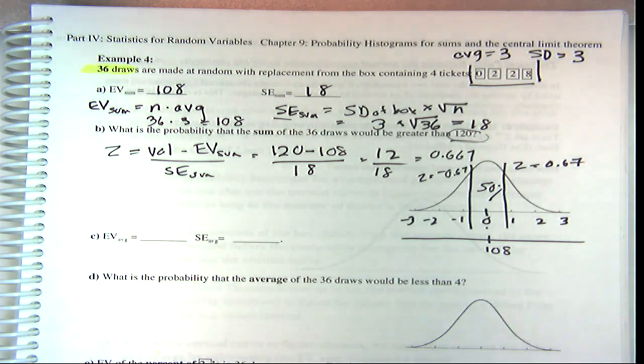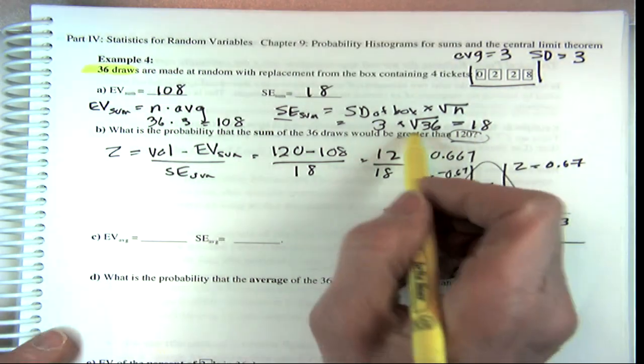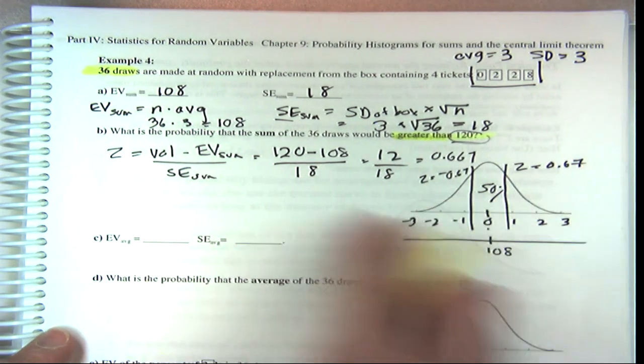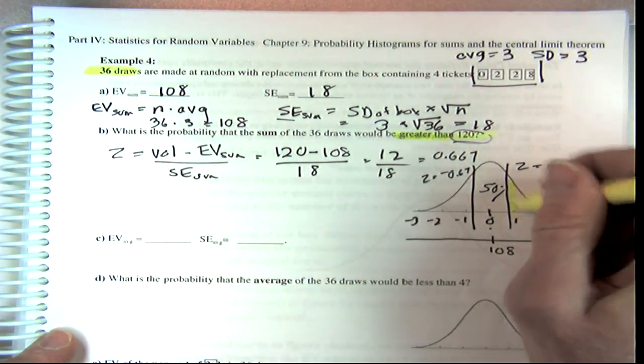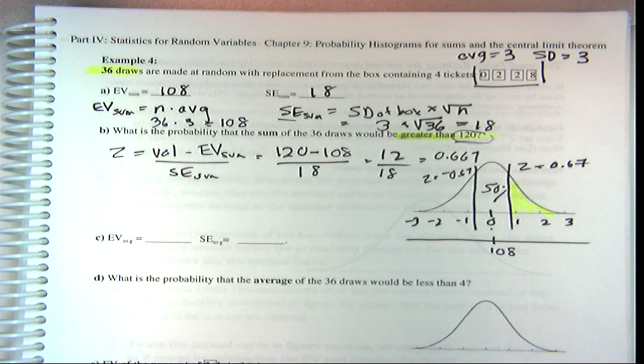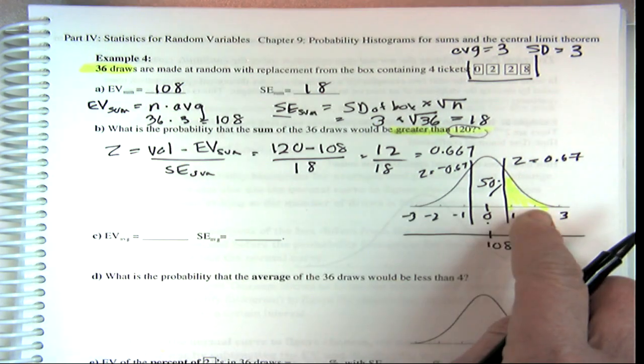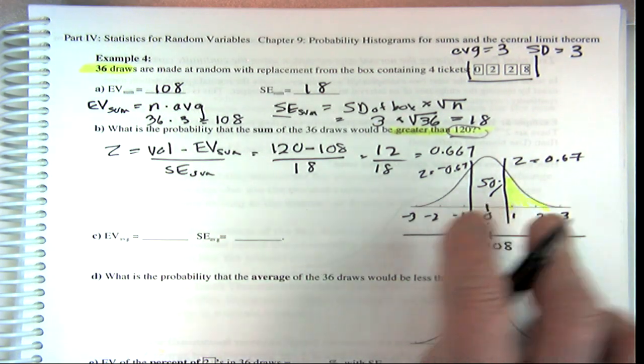And the question asks us, people make this mistake all the time, which part of the curve do you want? You want greater, so make sure you shade that in so you don't forget. Okay, so it's going to be what? 25%.